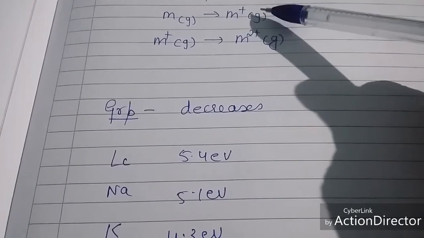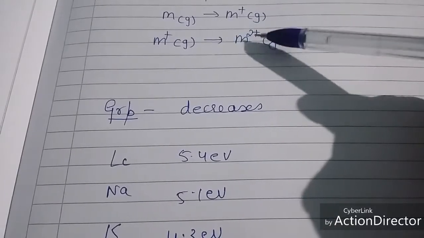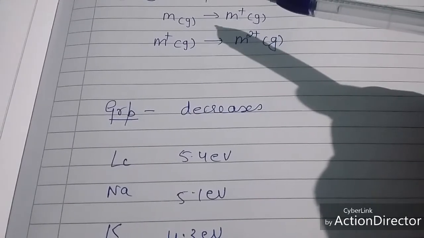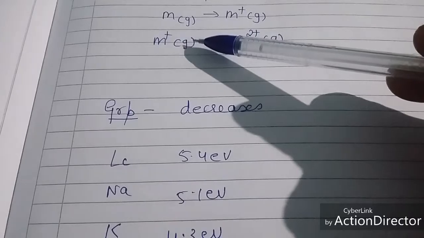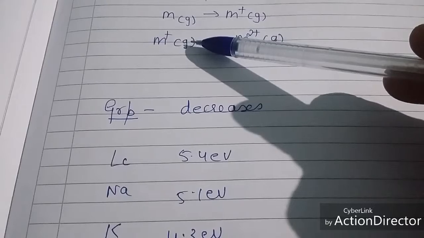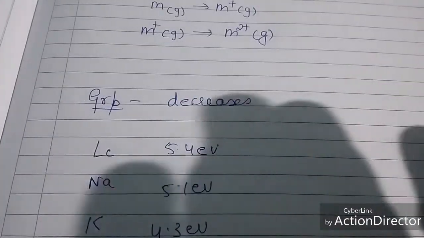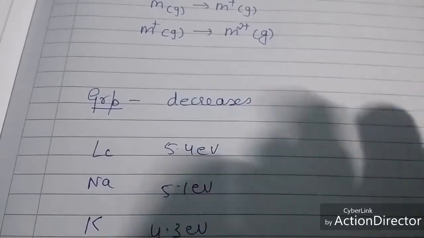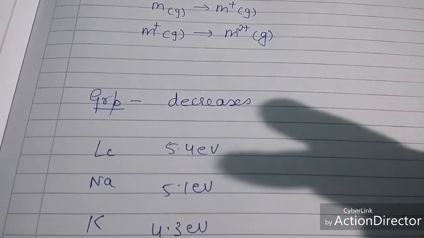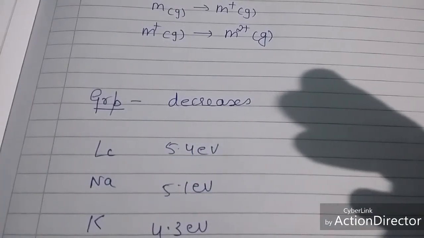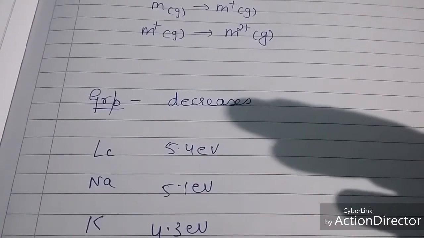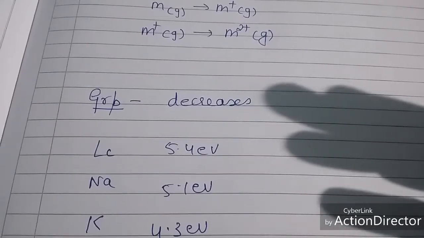That is, in this case, less energy is required as compared to this. So first ionization energy will be less than the second, and then third, and so on, because it is difficult to remove electrons from the ions. Then it depends on the screening effect of electrons in the inner shell, because the electrons in the inner shell produce a screening effect on the nucleus, and therefore less force will be required to remove the valence electrons, and lesser will be the ionization energy.